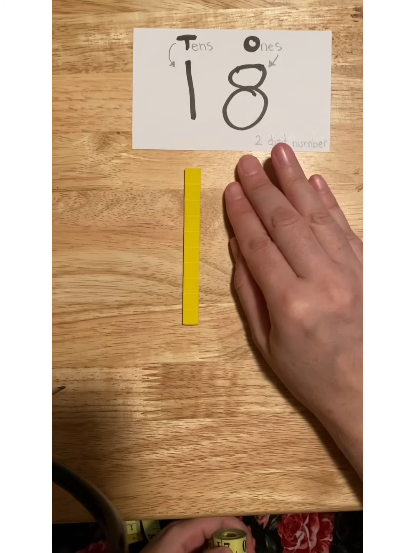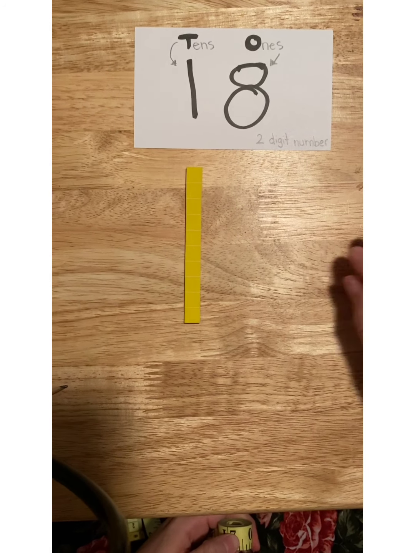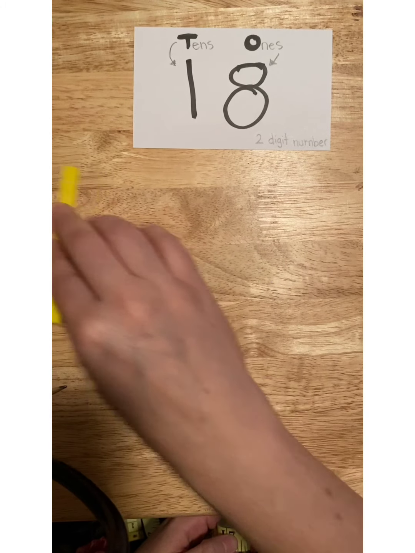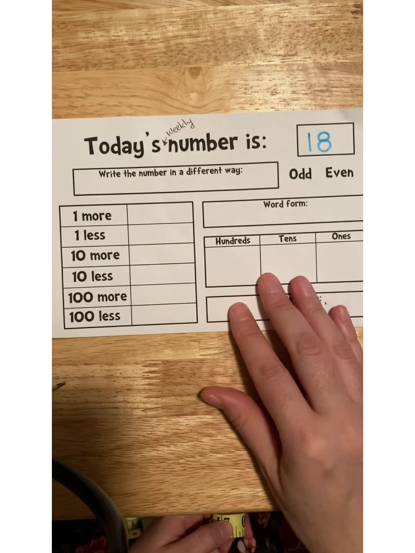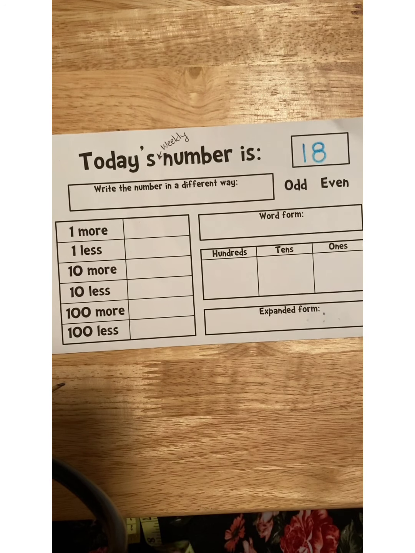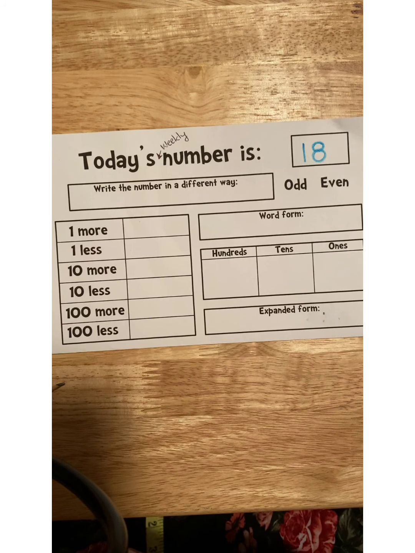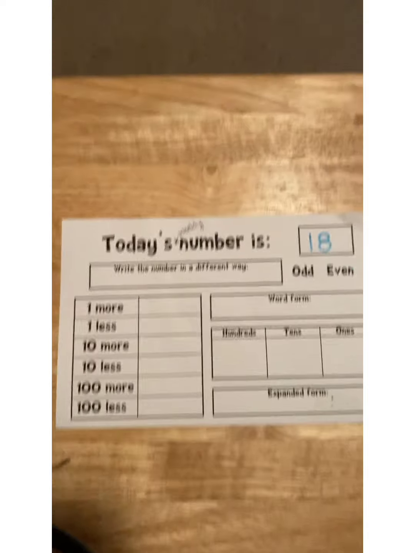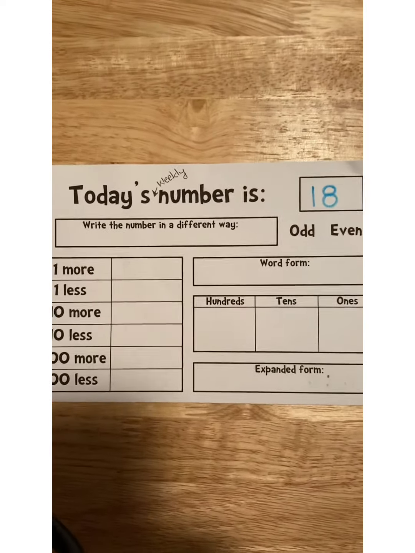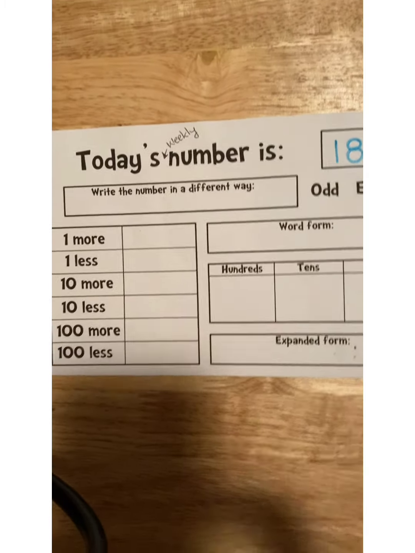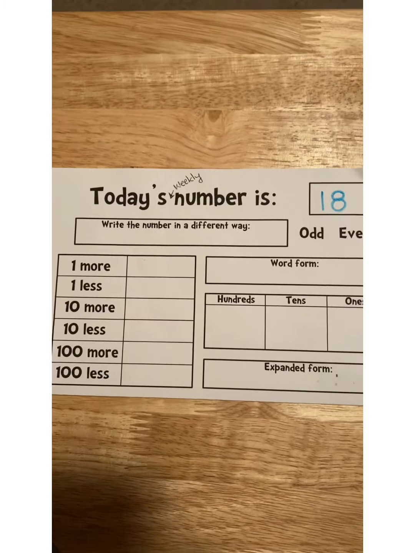So let's go ahead and go back to our number, or today's weekly number. Here we go. So our today's weekly number is what number? Very good. It's 18. 18 is today's weekly number. All right, sometimes my phone camera doesn't want to work the way I want it to.